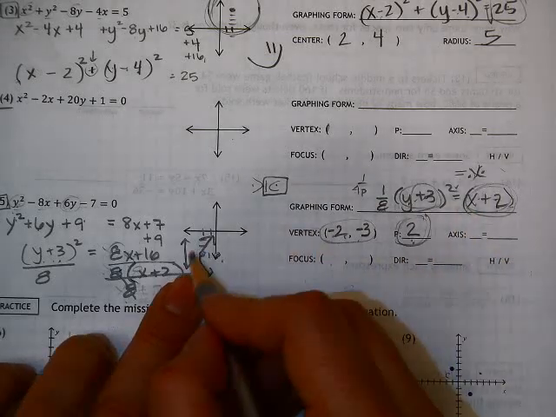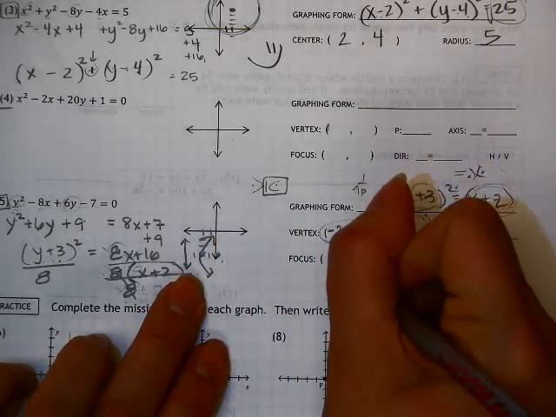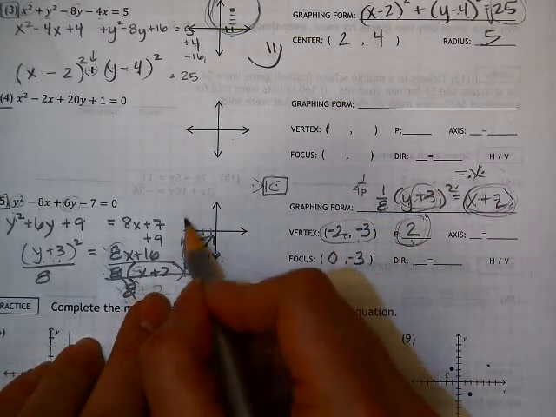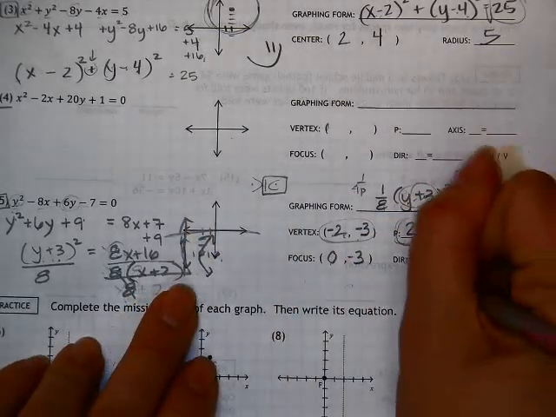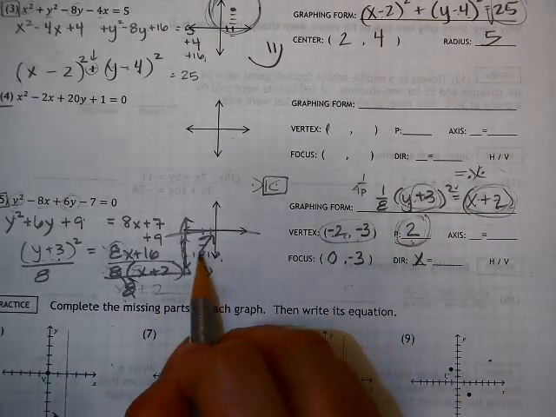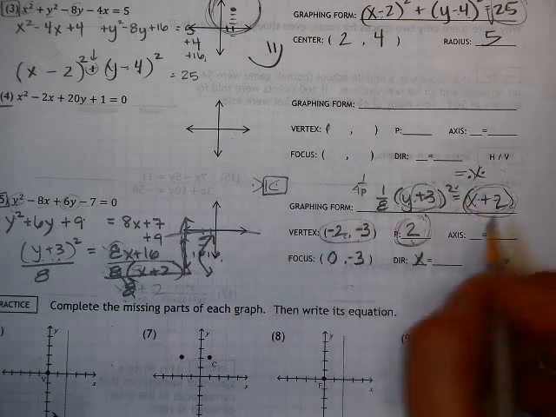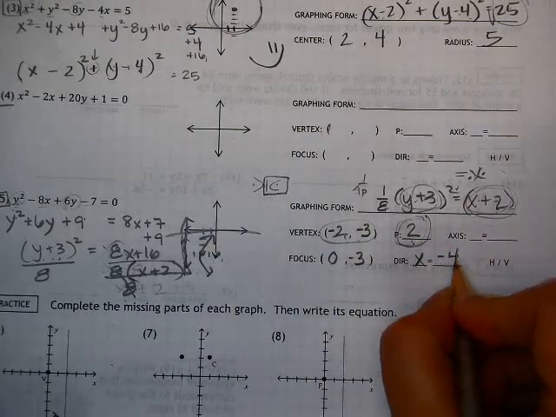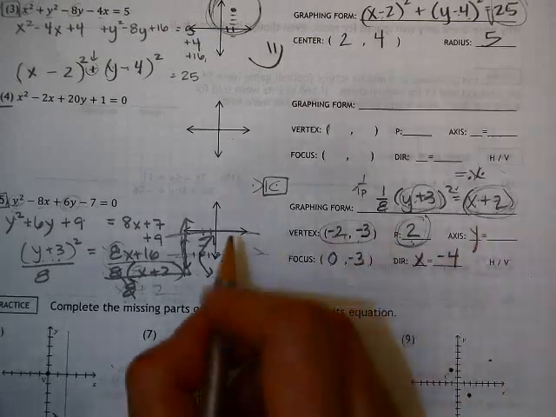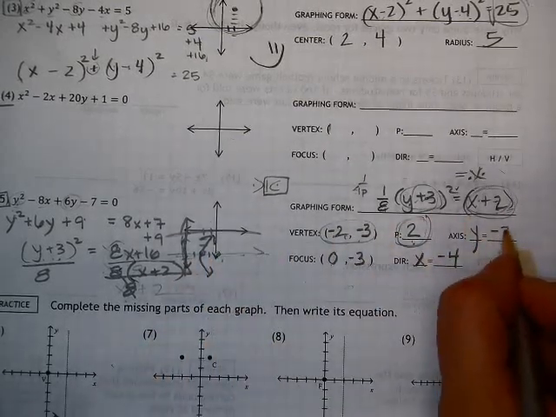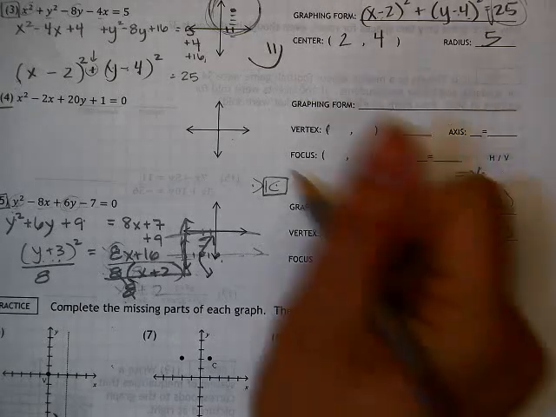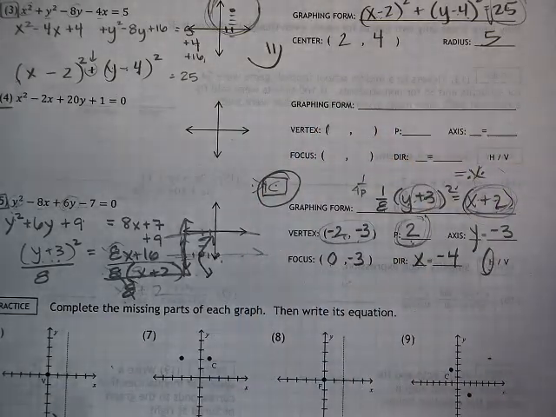So the focus would be at really 0, -3. The directrix is this. It hits the x-axis, so it means it's x equals, and it hits it at, where was this? This was at 2, and when I went over 2 more, that's at -4 that it hits it at. This one hits the y-axis, so it's y equals, and it hits it at -3. This is what we consider a horizontal one, but if you just have this drawing, that would be good as well.